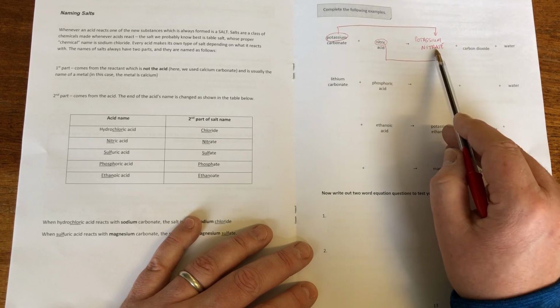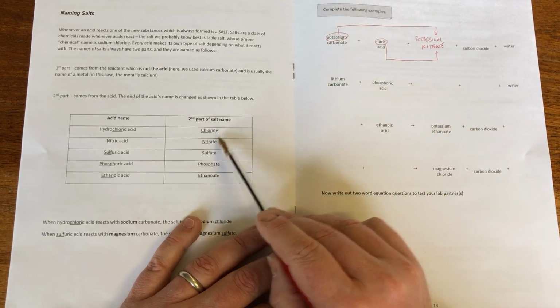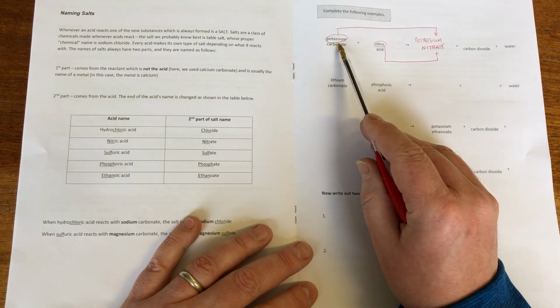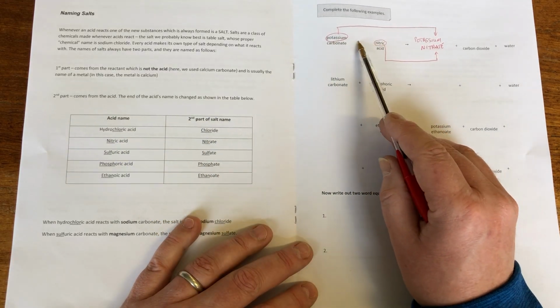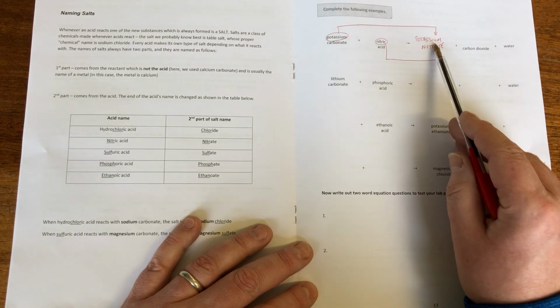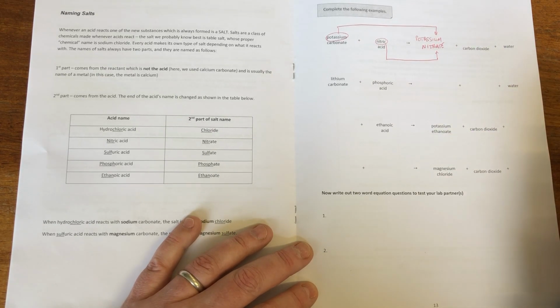And the second part comes from the acid, nitrate from nitric acid. So potassium carbonate plus nitric acid makes potassium nitrate plus carbon dioxide plus water.